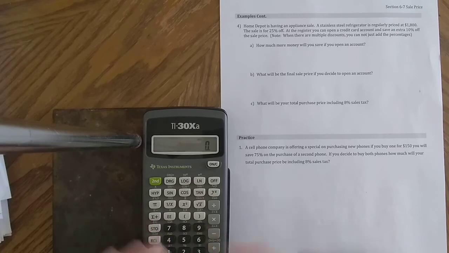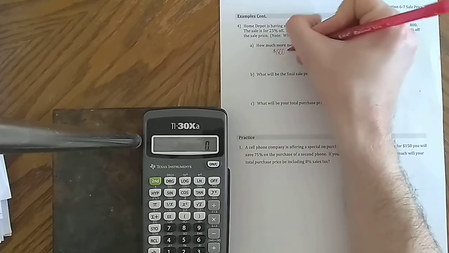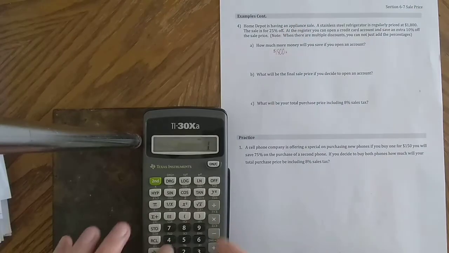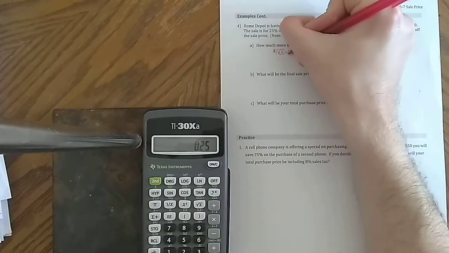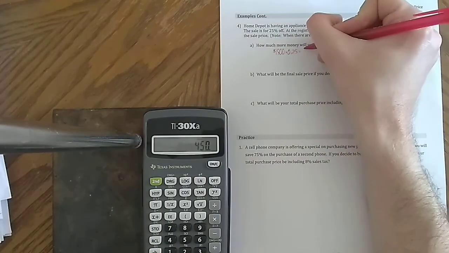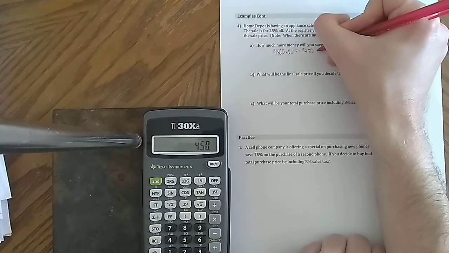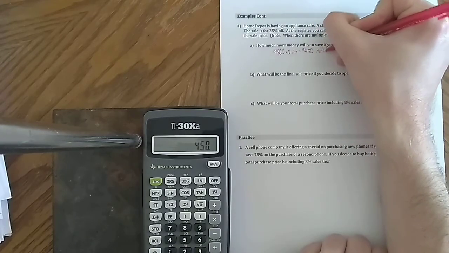So let's see, $1,800, and everyone gets the 25% off. So we need to multiply by 0.25. So the markdown is $450.